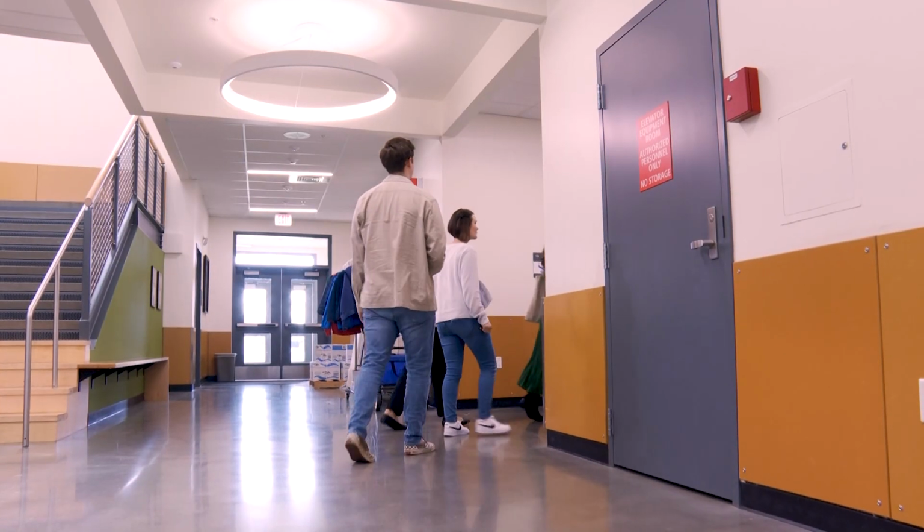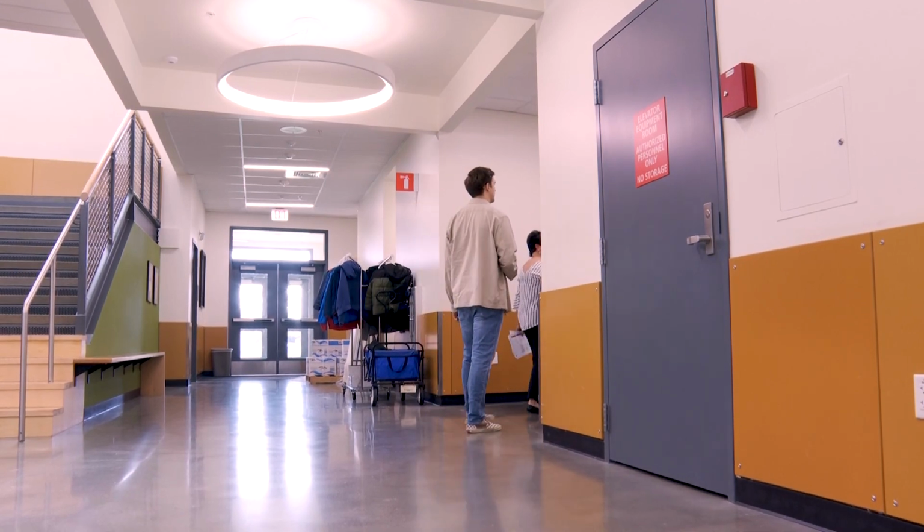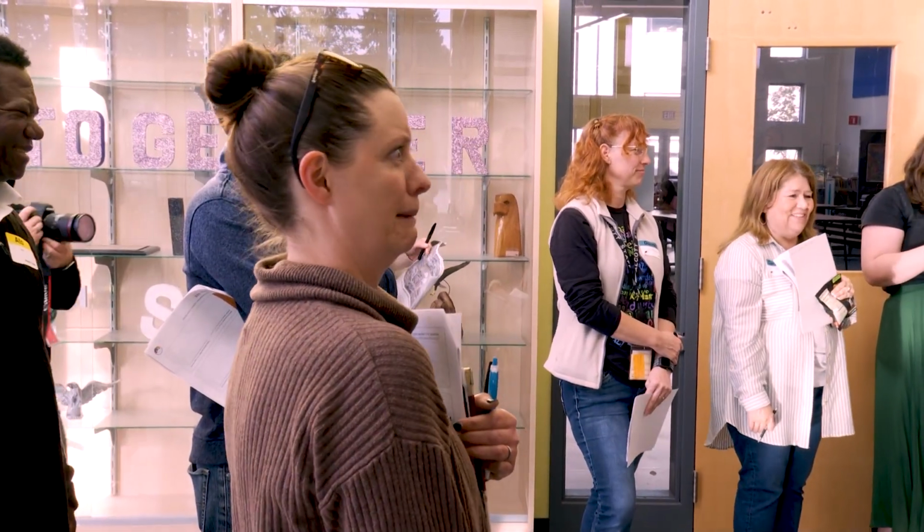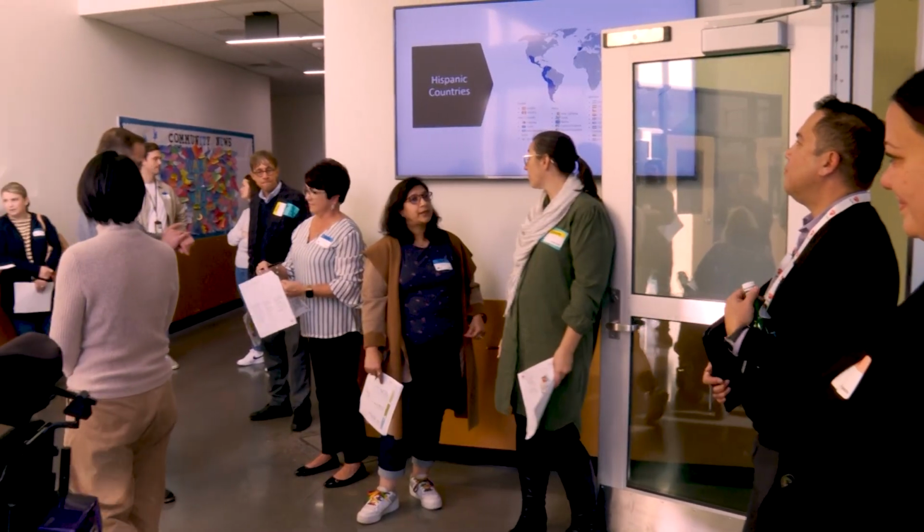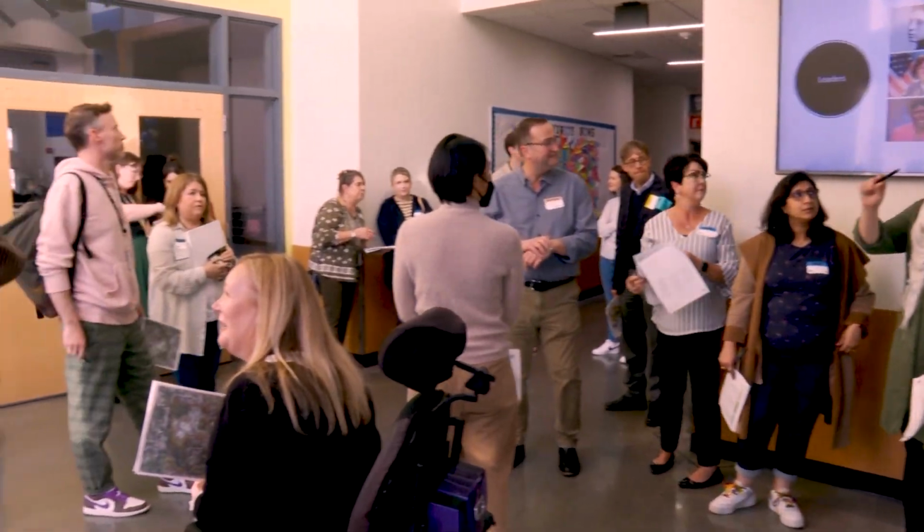Those older buildings were built to meet the needs of students in the 1970s or the 1980s, and a lot has changed since then, and we want to make sure that our buildings are meeting the needs of our students now and are going to be flexible enough so that as the needs of our kids change and as we learn more about the best ways to educate our kids, we're going to be able to still use these facilities and maximize their use and make sure that kids are learning and that this lasts for a long time.